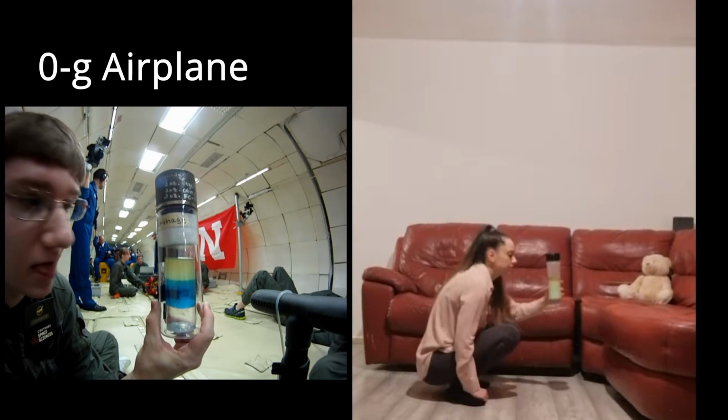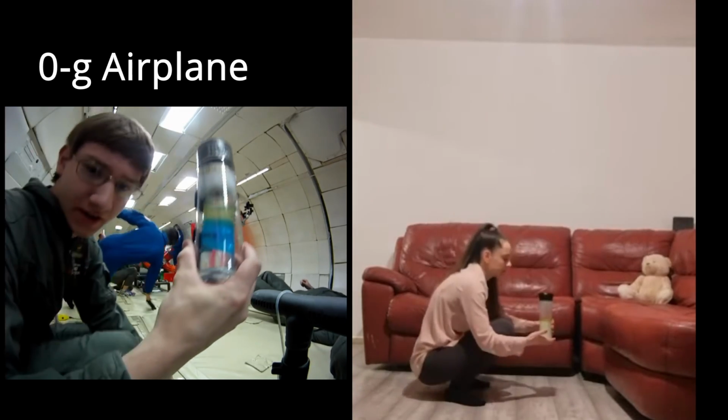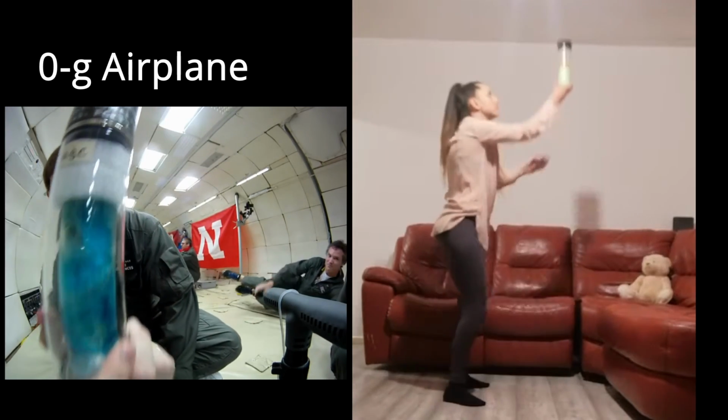Here's the density column in a 0G airplane. It mixes up because the gas shakes it a little bit as the airplane goes into 0Gs.